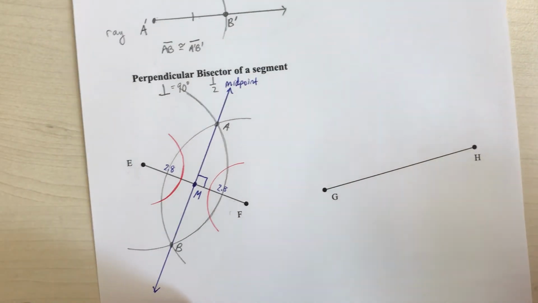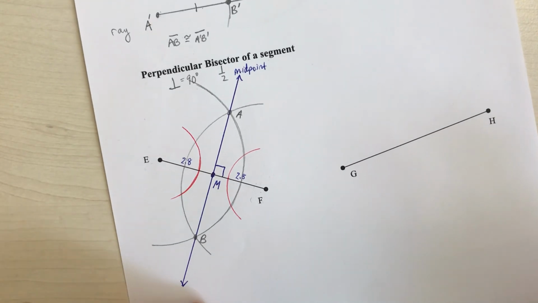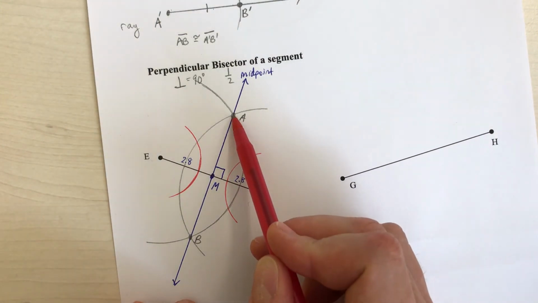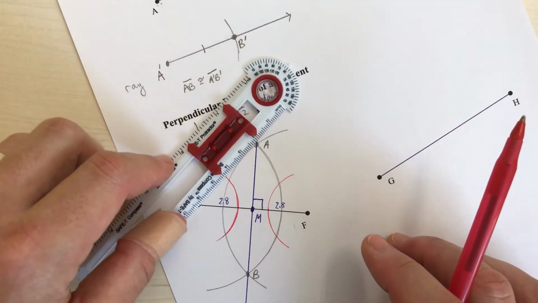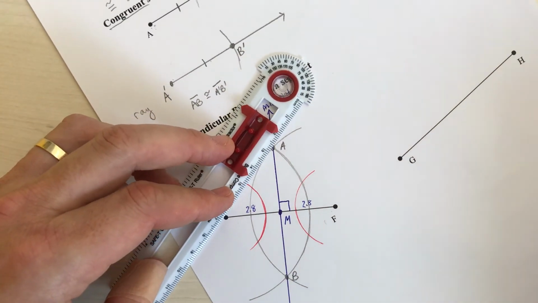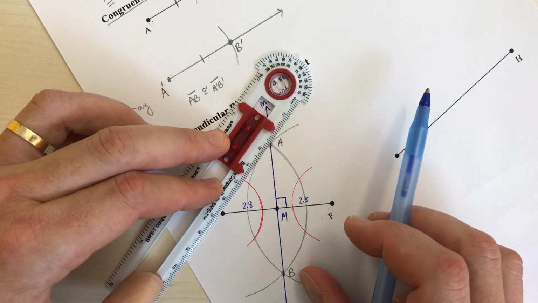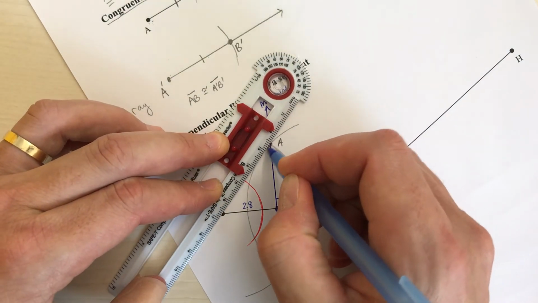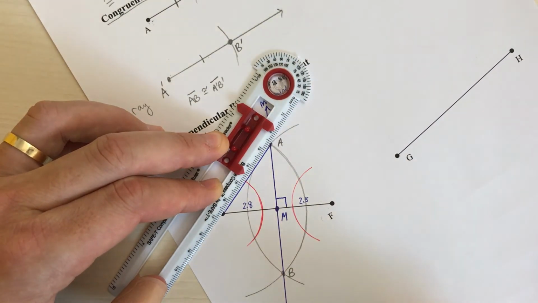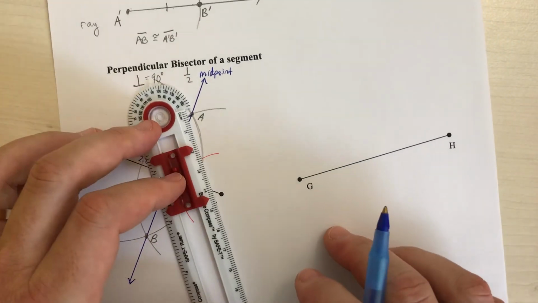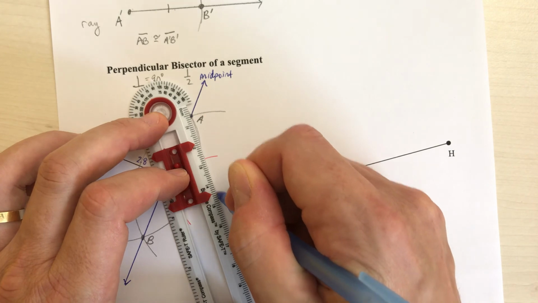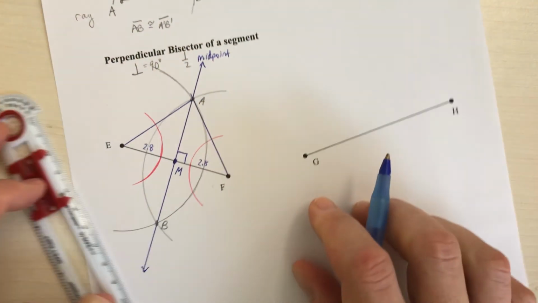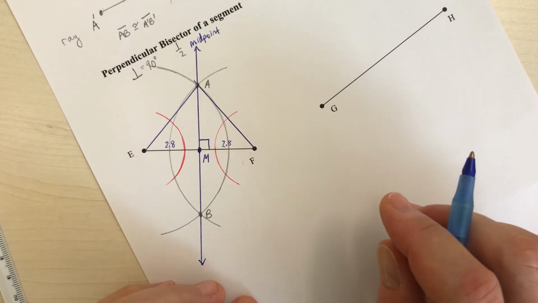Now, there's one other thing we're going to do with this. If I take point A, for example, and I connect A to E, and if I connect A to F, we've just created a triangle here.